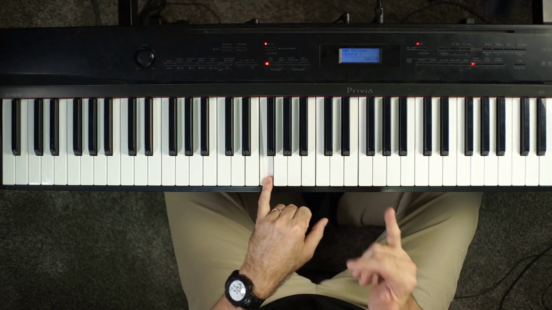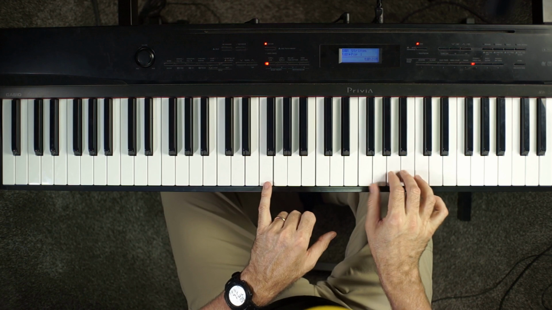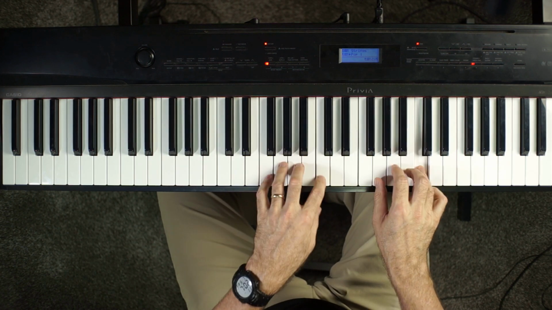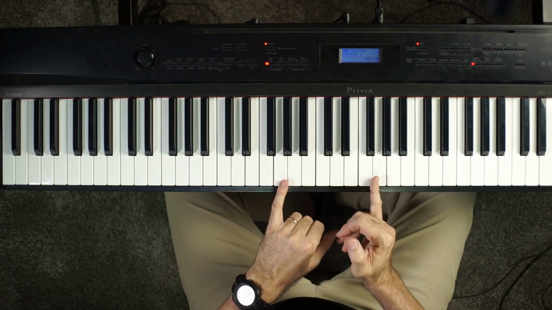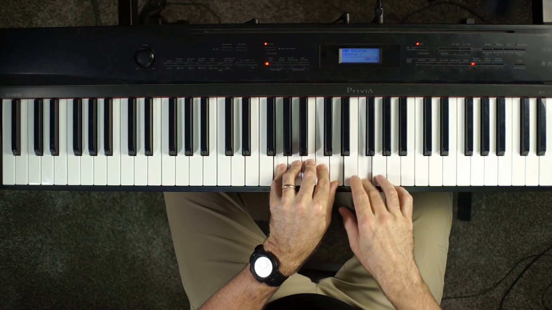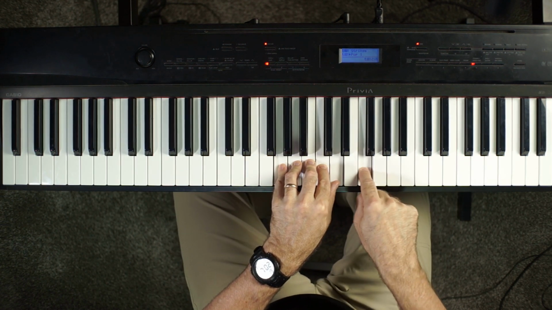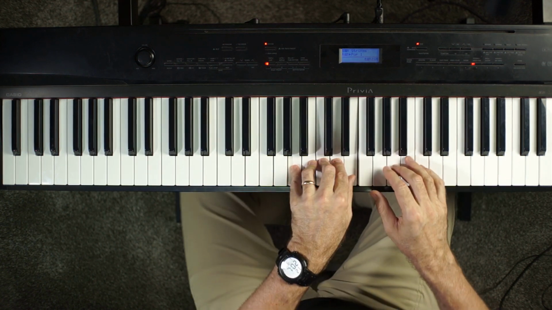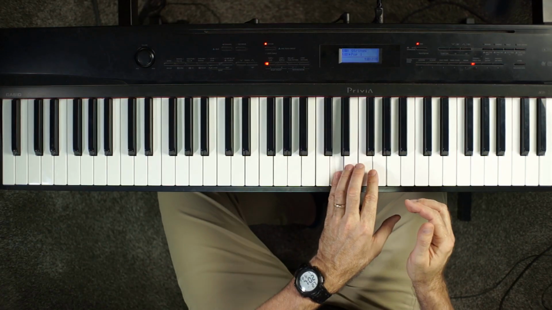F to F is Lydian and has this great sound. G to G is called Mixolydian. That is the defining note there. A to A is very similar to Dorian. Dorian, remember, is a minor sounding scale.